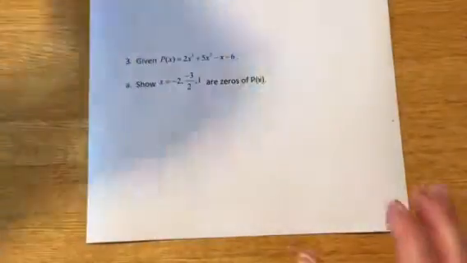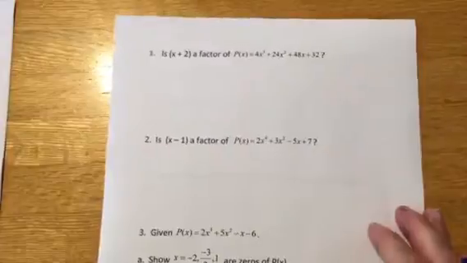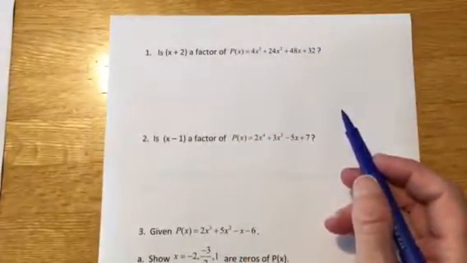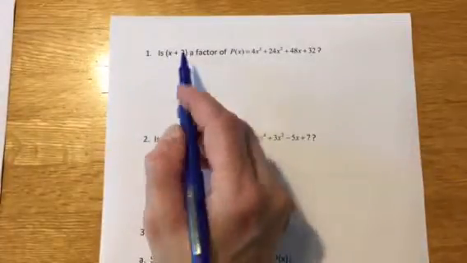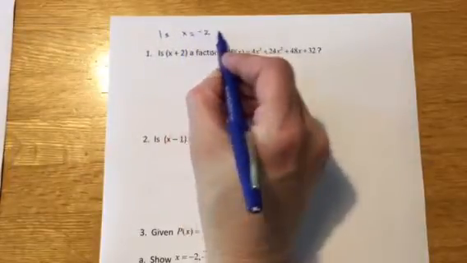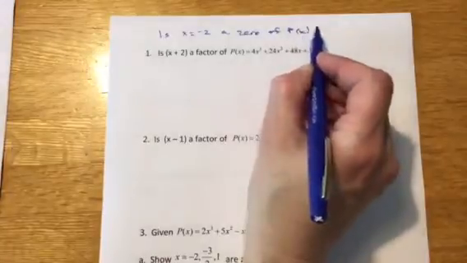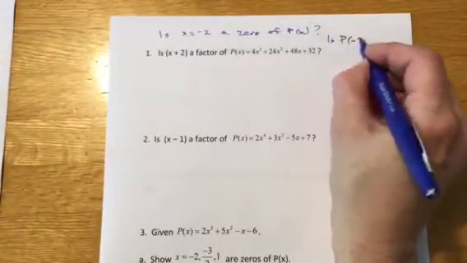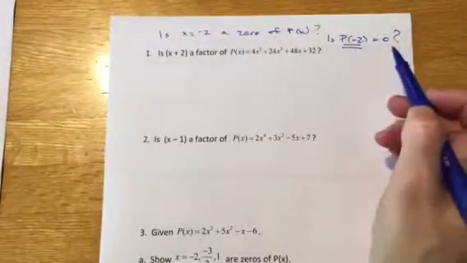All right, just a few more here. Now we're checking factors. So again, it's the same kind of question. It's a factor if the remainder is 0. It's a factor if -2 would make this a 0. So this is similarly asking, is x equal to -2 a 0 of p of x? Or if you want, is p of -2 equal to 0? So again, the same thing is find p of -2.